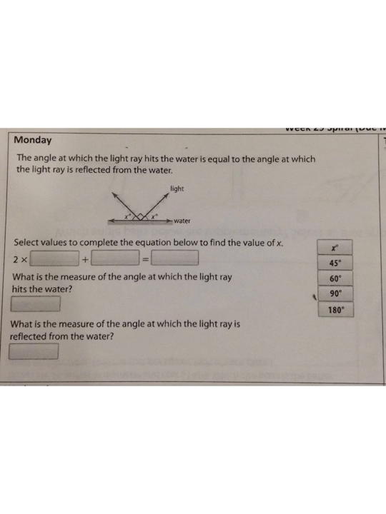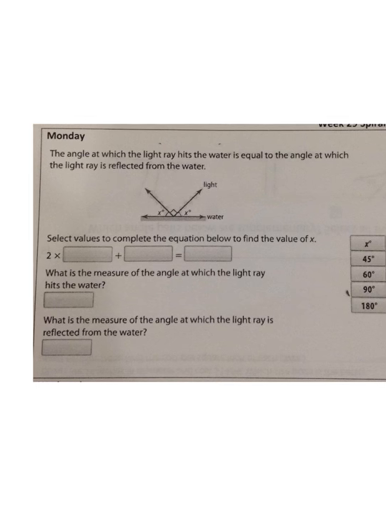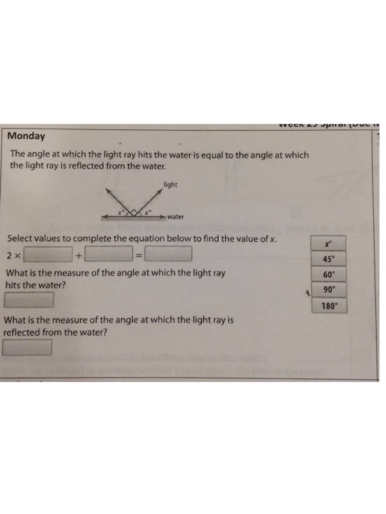Monday, the angle at which the light ray hits the water is equal to the angle at which the light ray is reflected from the water. Equal to. Oops. So first thing you're going to do is select values to complete the equation below to find the value of x. Next, what is the measure of the angle at which the light ray hits the water? What is the measure of the angle at which the light ray is reflected from the water?